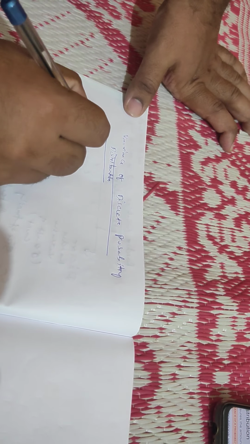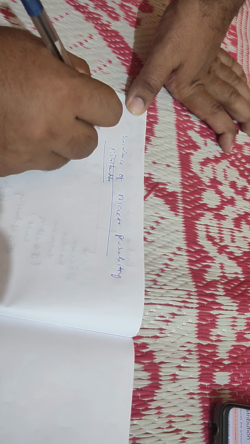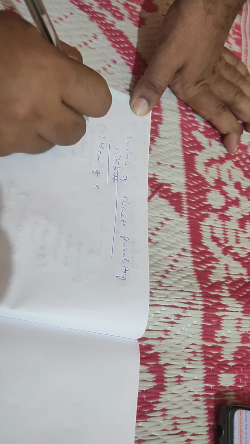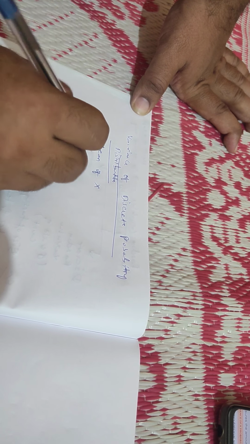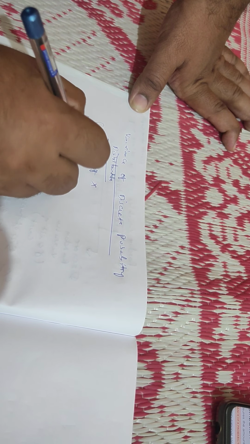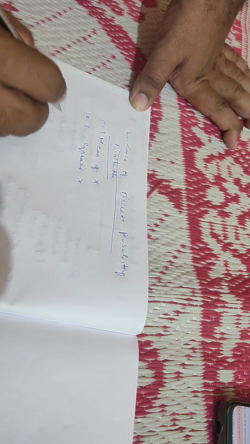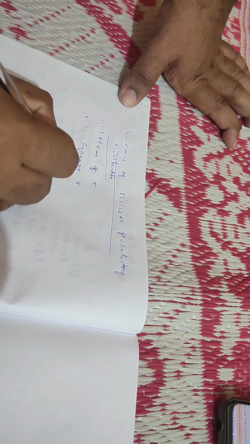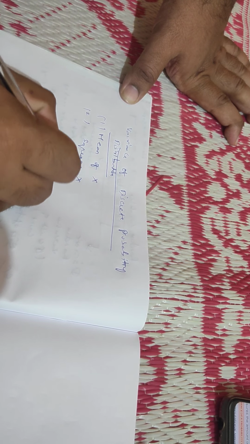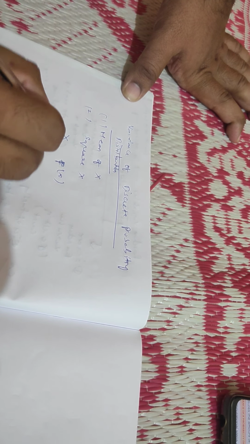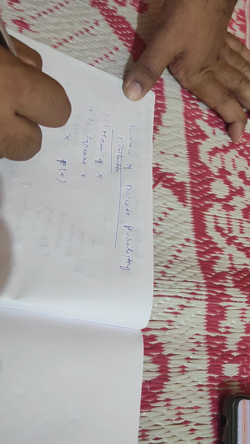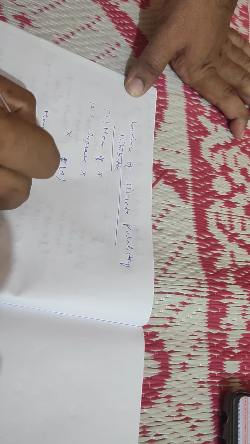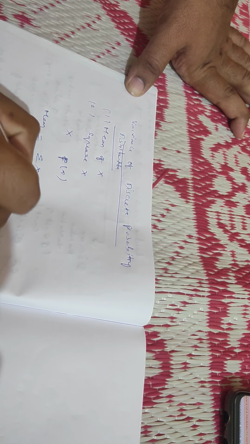So it is given by, first what we have to do is find the mean of x, then we have to square x. So normally if we are given x and then probabilities, first we will find the mean, which is given as sigma x p of x.